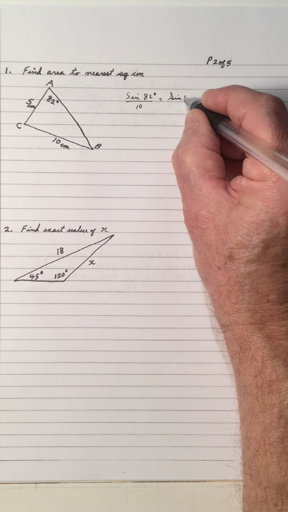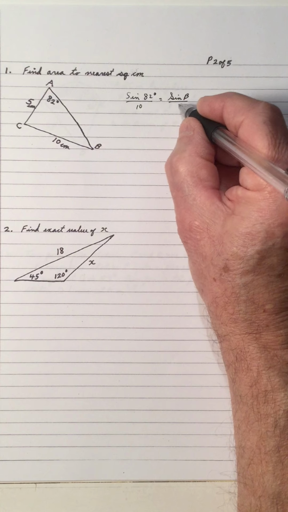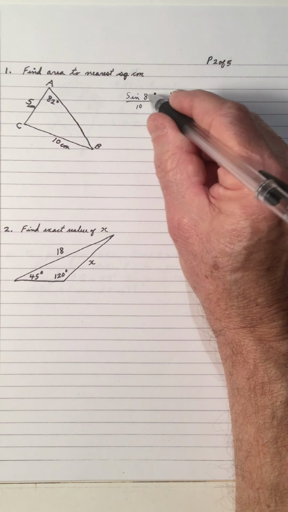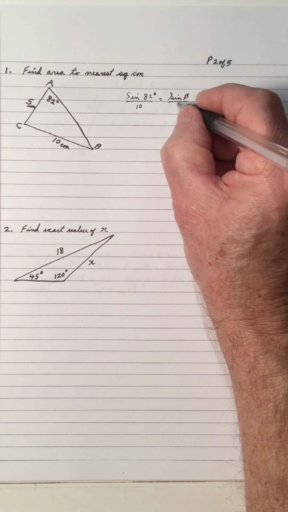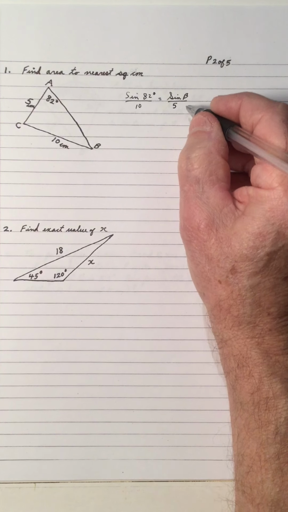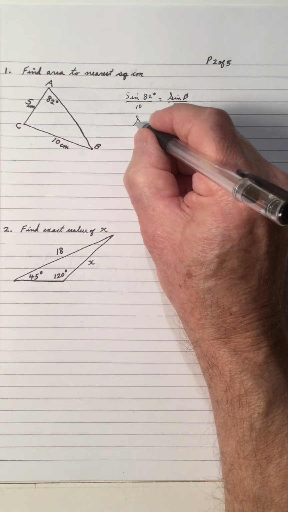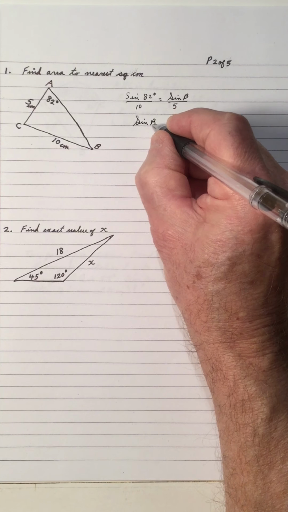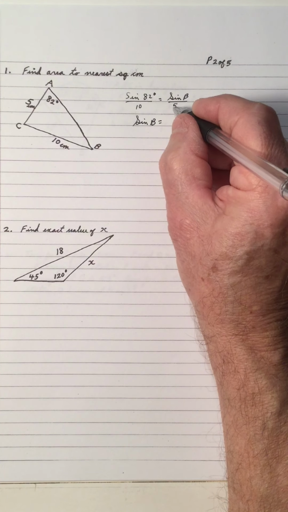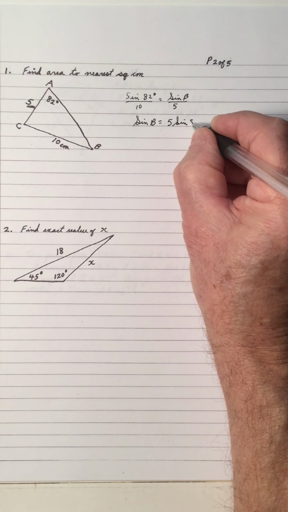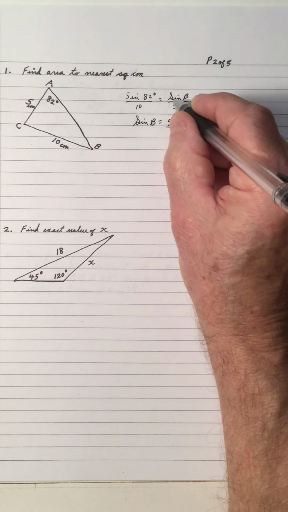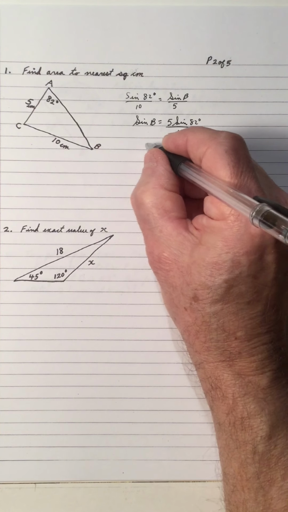So the sine of 82 over 10 is equal to the sine of B over 5. Sine of B is the unknown, so it's 5 times sine of 82 divided by 10.